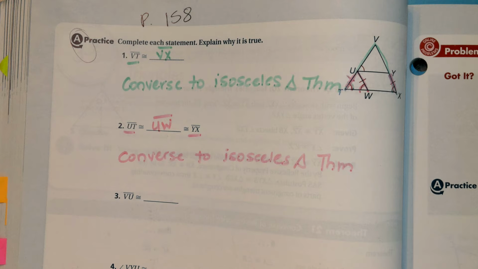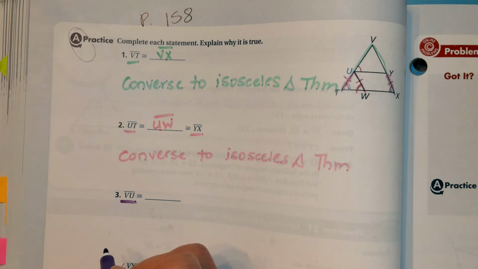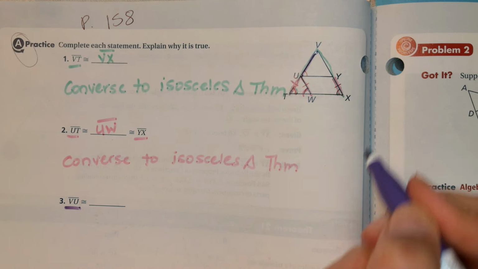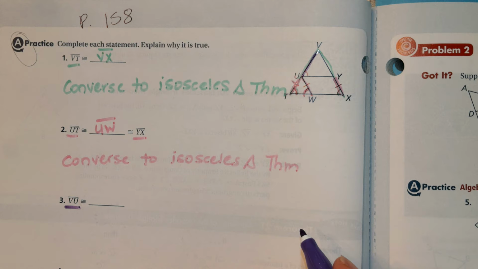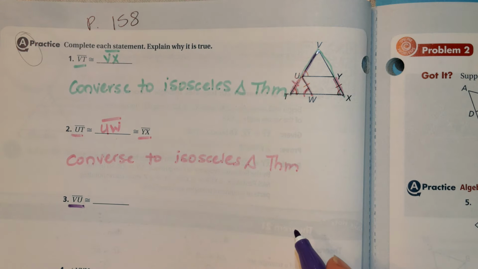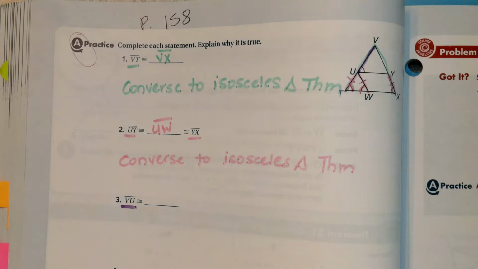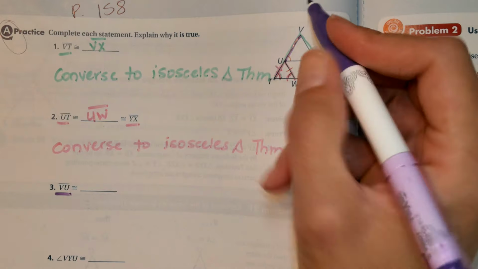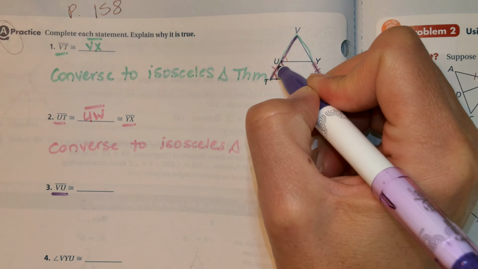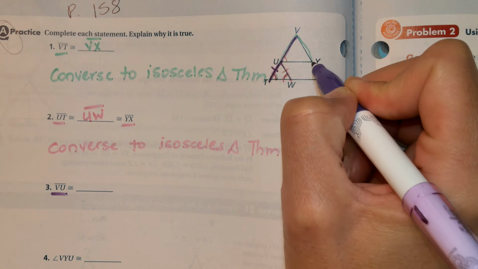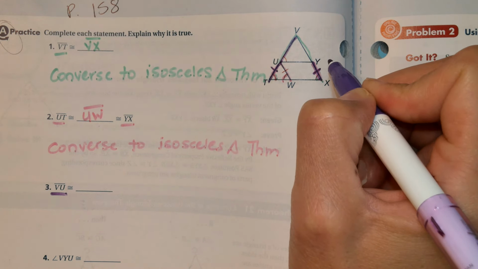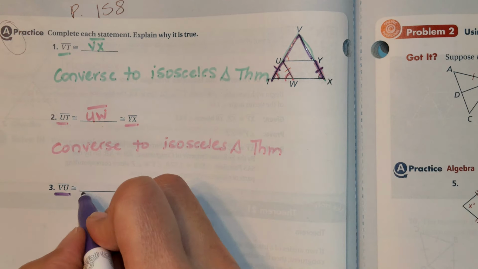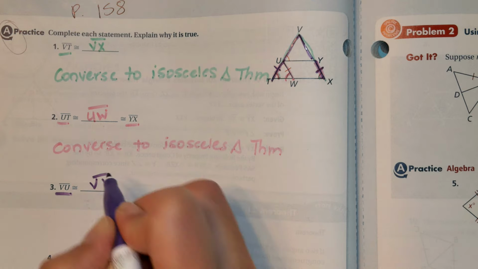And next one. Now we've got side VU. So I'm going to look and try to find VU. That's this one. I have to try to see which side is congruent to VU. All right, so looking at our triangle, VU is here. I'm noticing that this other part of that line is congruent to this other part. And so you can tell the answer would be VY. We just have to come up with our reason.